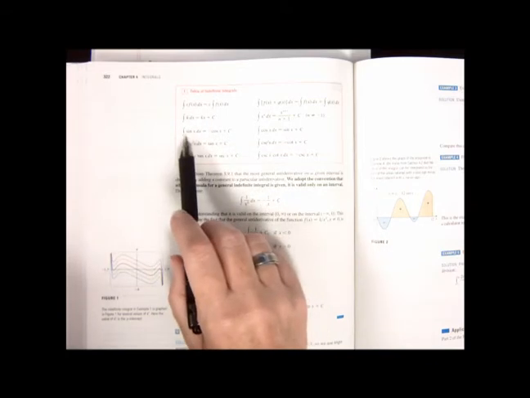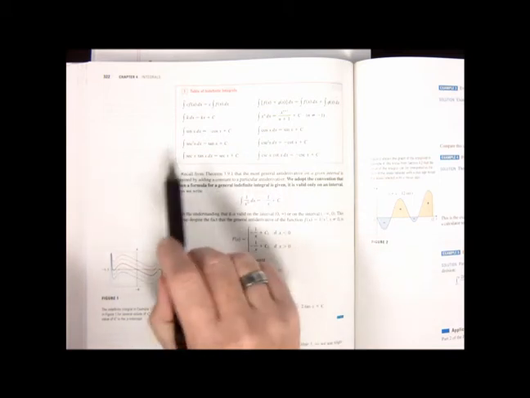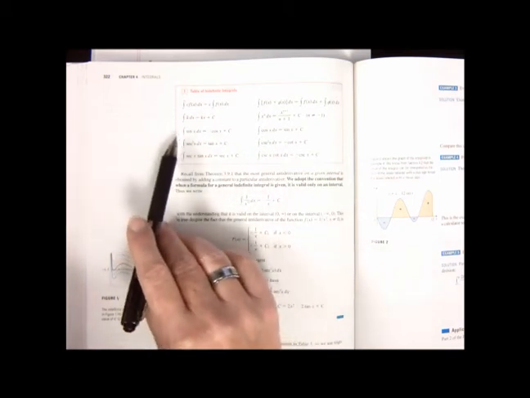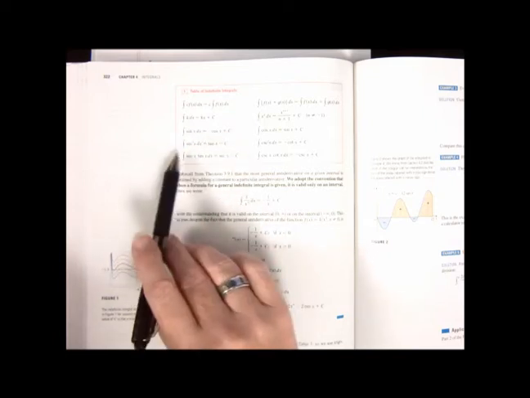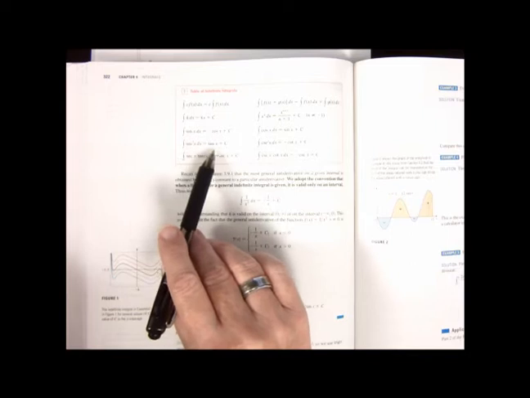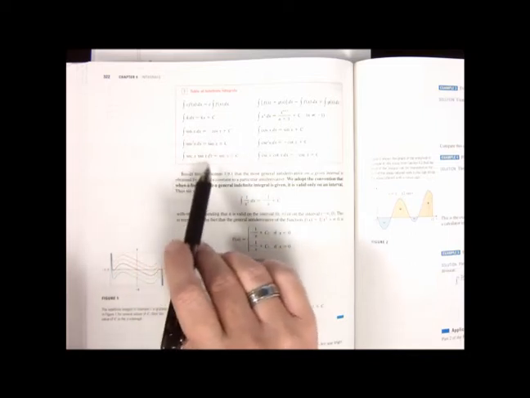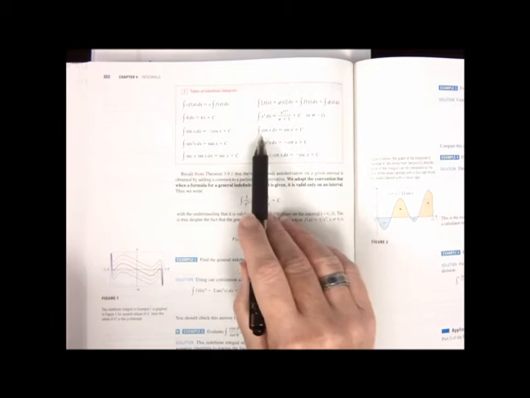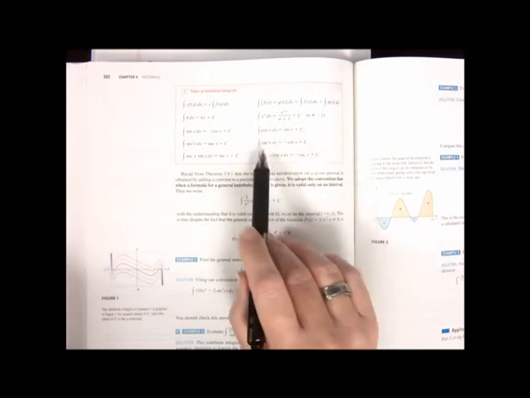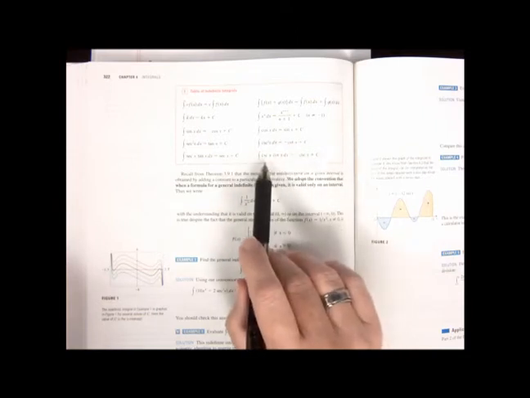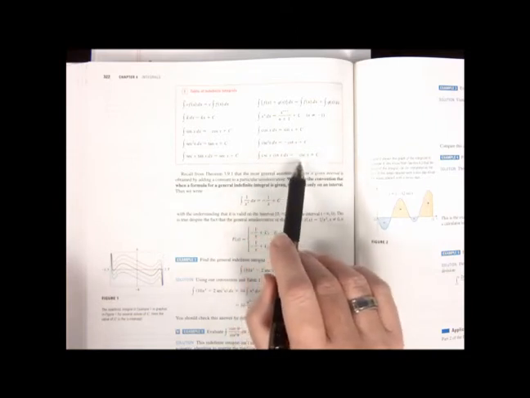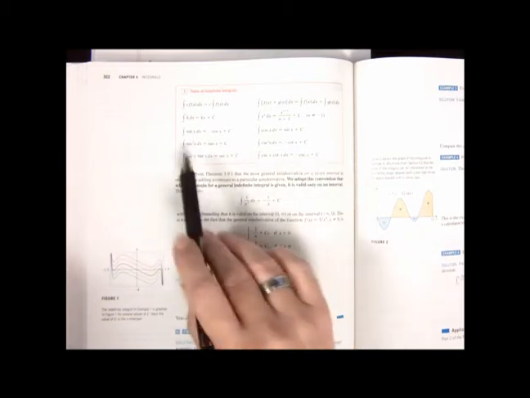The next ones, again reviewing your trig functions, they put in here for your ease of referring. If I have sine of x dx, that's going to be negative cosine x plus c. Secant squared x is tangent x plus c. Secant tangent is secant x plus c. Cosine of x is sine x plus c. Cosecant squared x is negative cotangent x plus c. Cosecant cotangent x is negative cosecant x plus c. So there are your trig integrals.